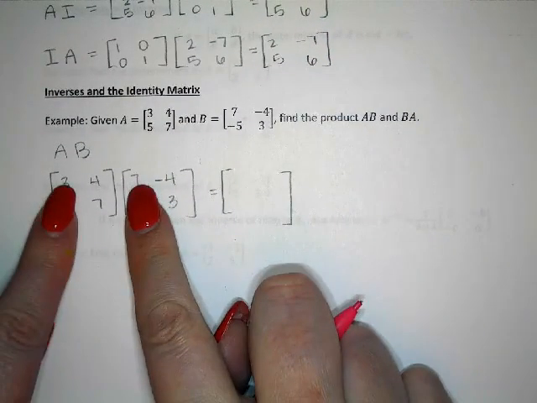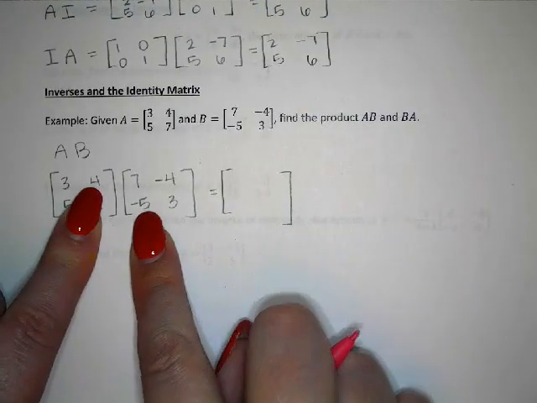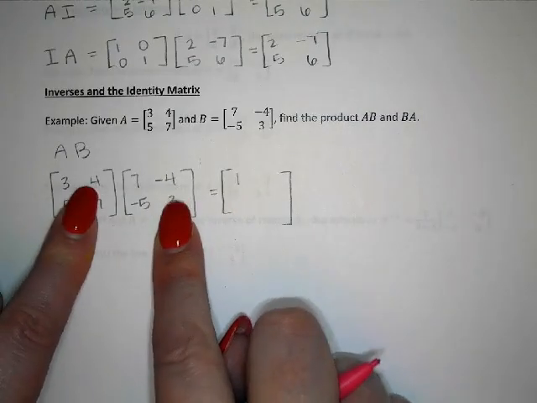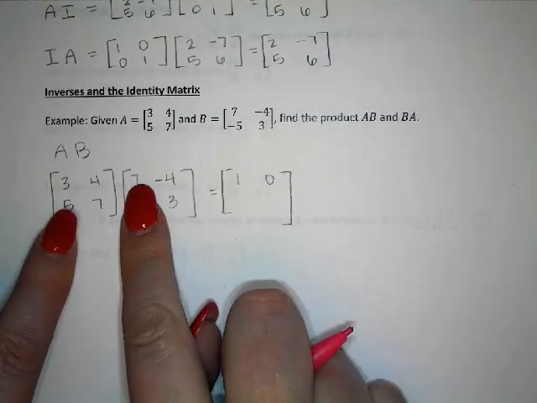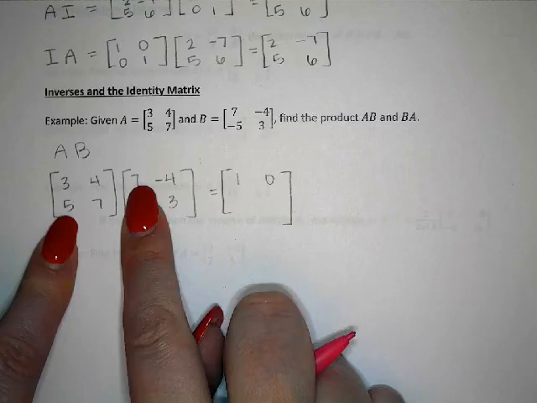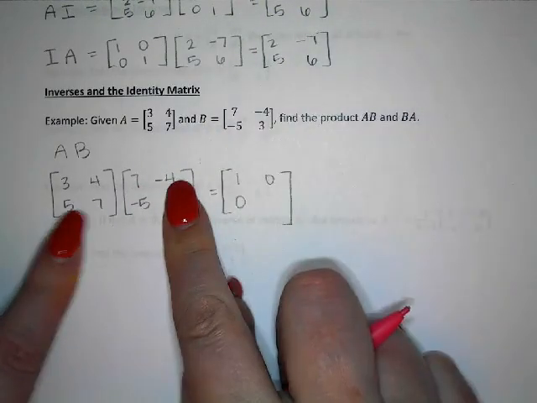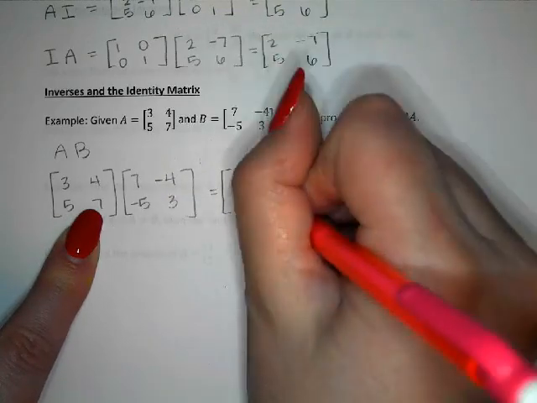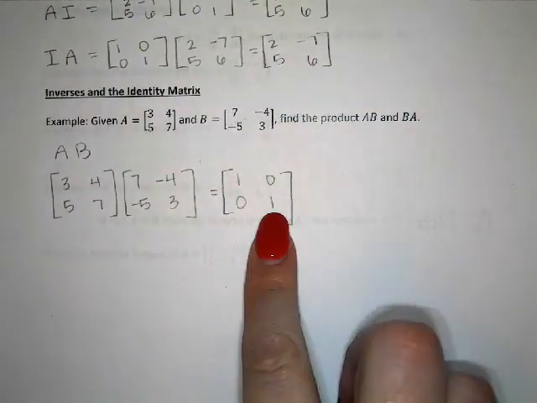All right, so we've got 21 minus 20. That gives us 1. Then we've got -12 plus 12, which gives us 0. 35 minus 35 gives us 0. -20 plus 21 gives us 1. So when we multiplied A and B, we got the identity matrix.